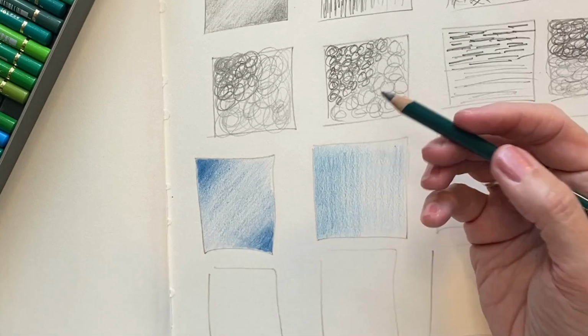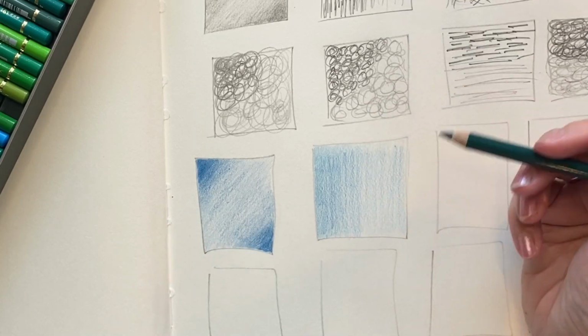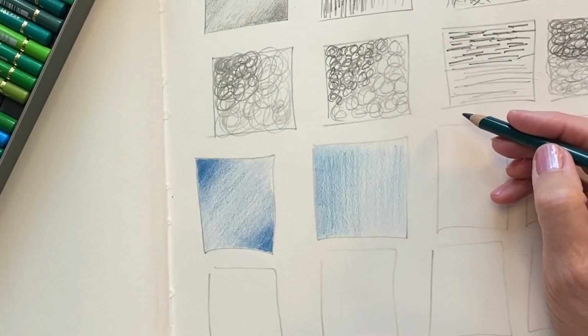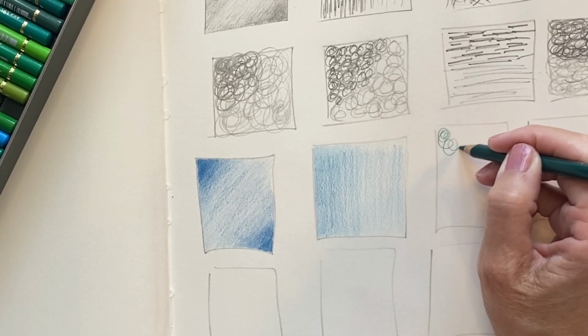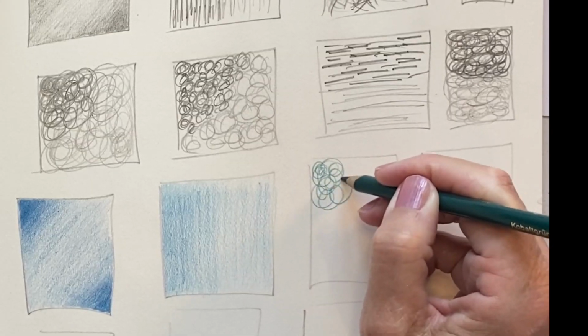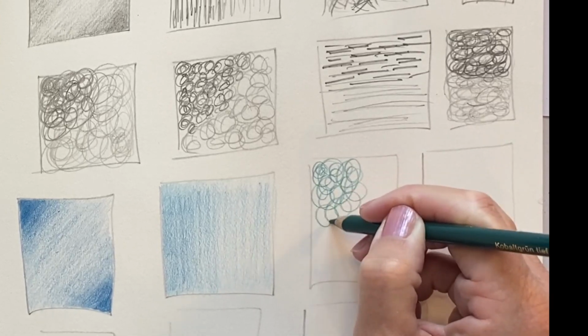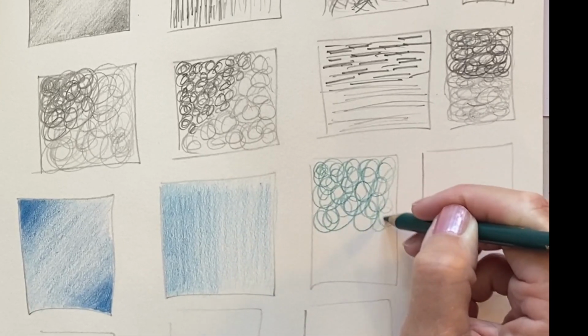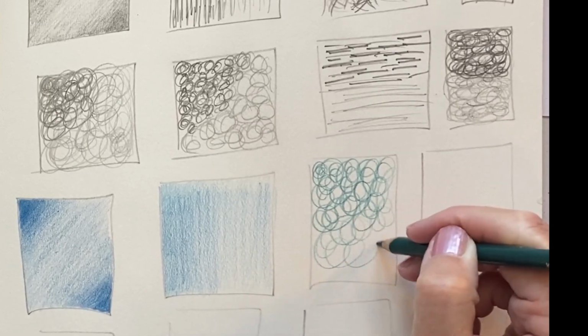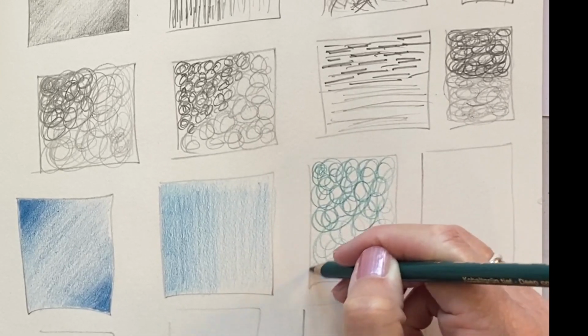Right, I'm now going to switch colours to dark green because I want to start playing with some of these textures that we did above. So I'm going to do this sort of spirally, swirly, same as we did, like this.